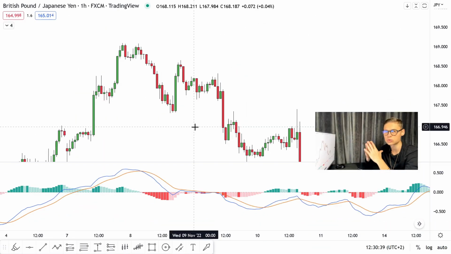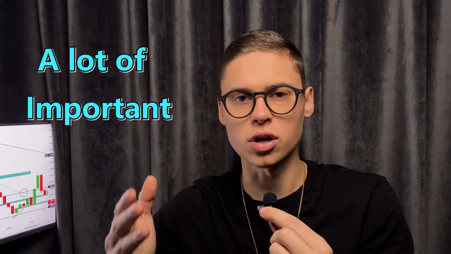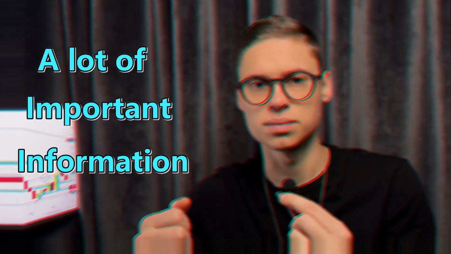So MACD is really simple to understand, and you can combine it with any different tool, and you can even combine a few indicators at once to find that perfect entry. Indicators are a great tool in day trading because they provide you with a lot of important information.